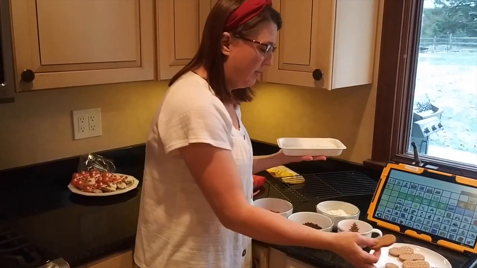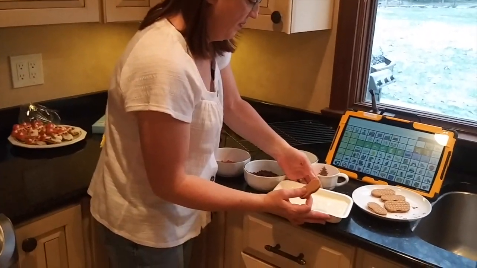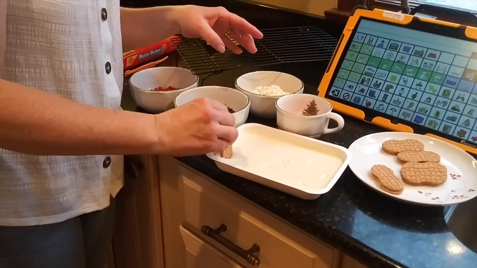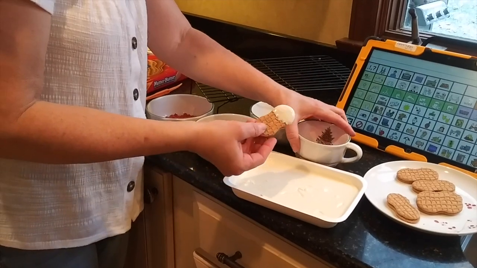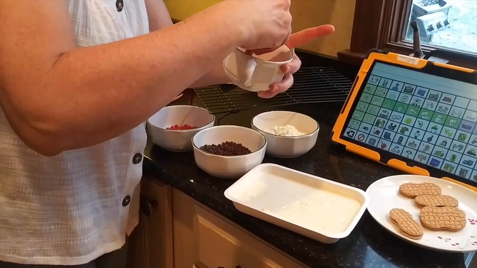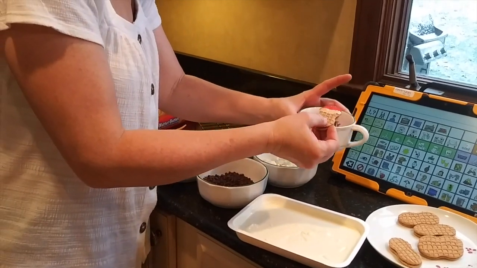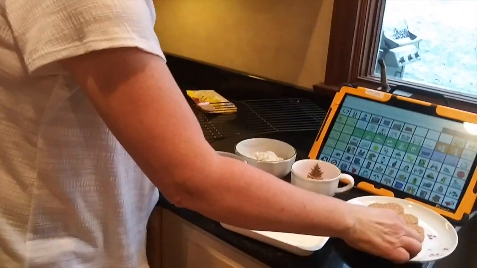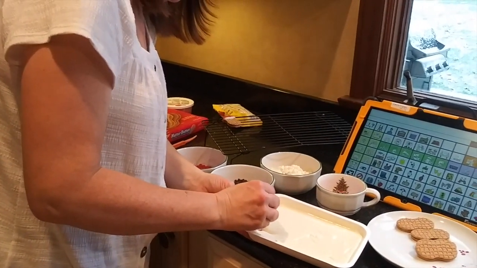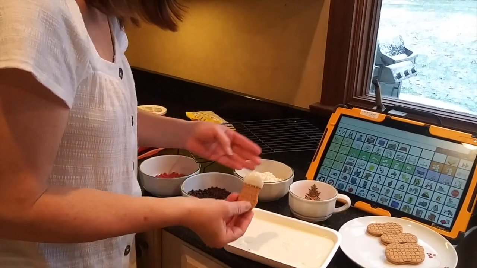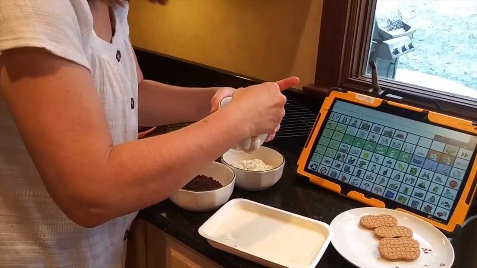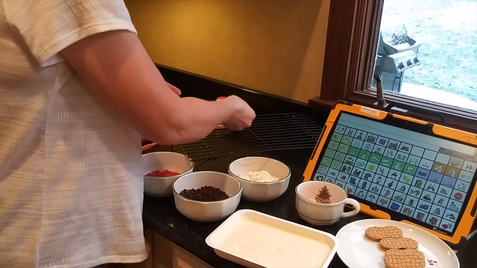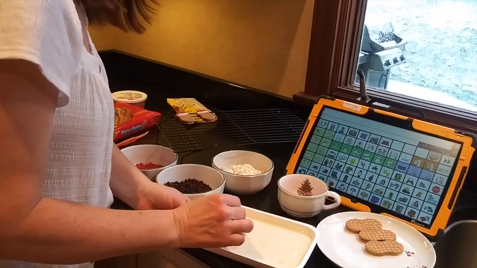Now what we're going to do, let me put this on the counter, is I'm going to dip one end of the cookie into the white chocolate, and then I'm going to take that same end and dip it into my sprinkles. But I'm going to leave a little bit of white for Santa's hat and put it on the tray. And we'll do a couple of these, and then we'll do our next step. Dip it in. Leave a little white. Oh, got little sprinkles on that white section. Let's do one more.